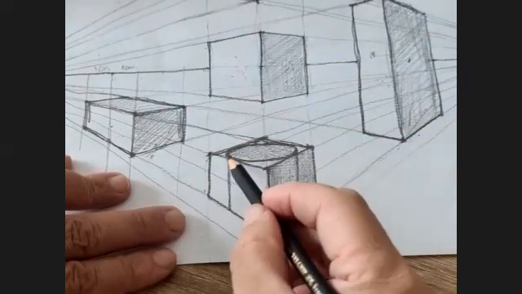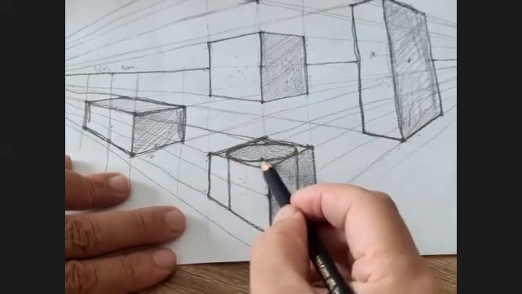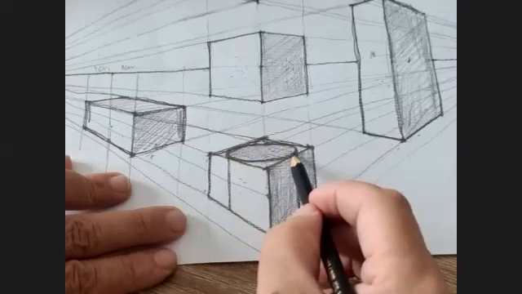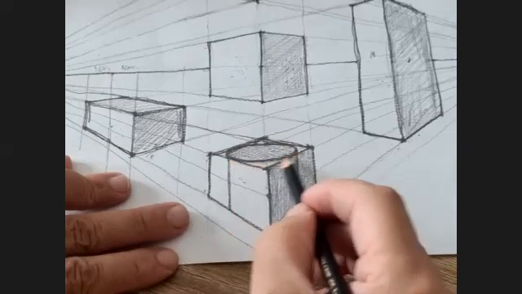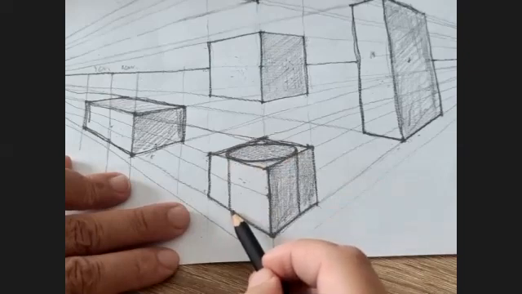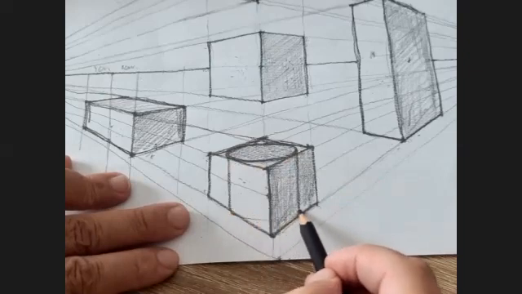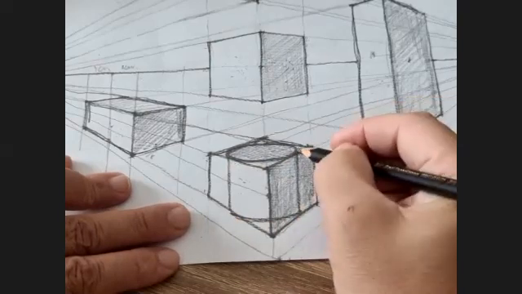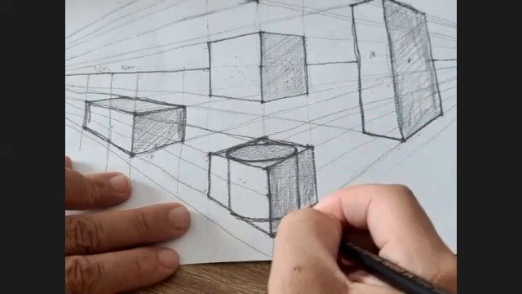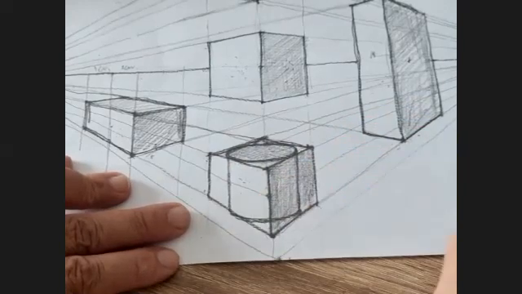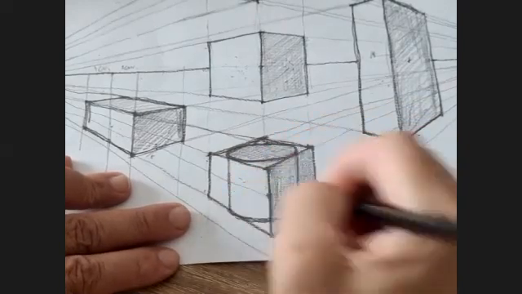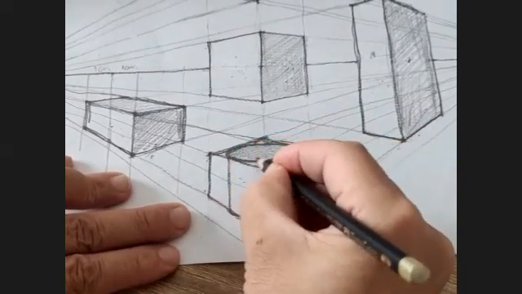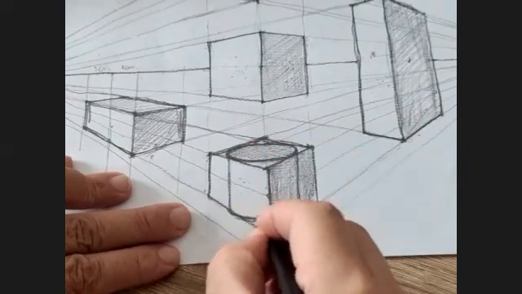Now you can see the shape of the cylinder on the top that you have just drawn. So you follow this half shape over here to connect this point and this point. So it's going to be something like this. Yeah, something like this. Correct? So you follow this shape here and connect this point and this point.